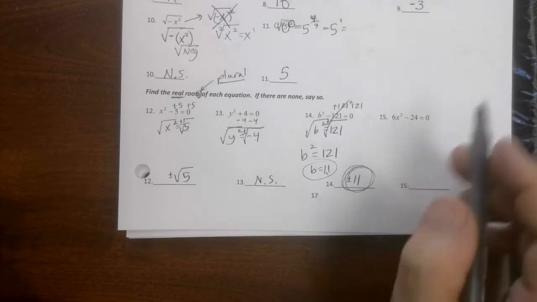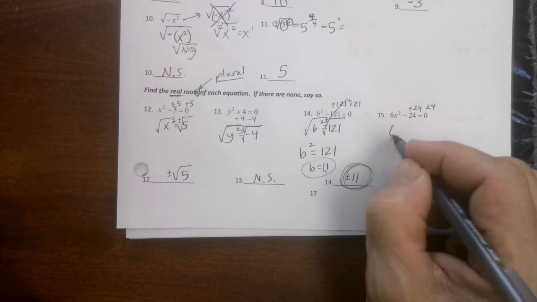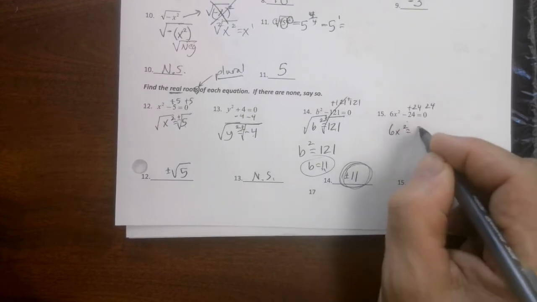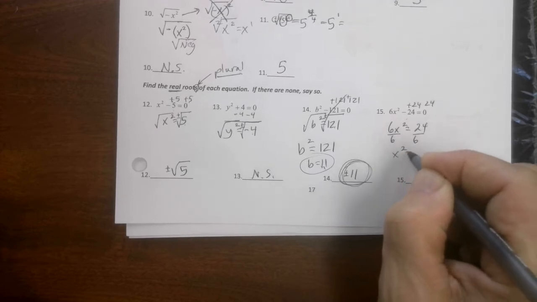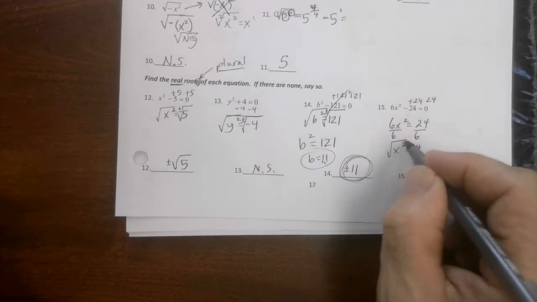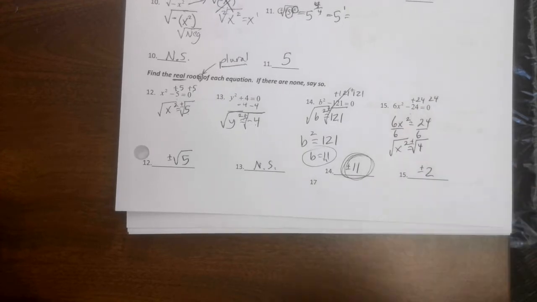Okay, so this one, you can just add 24 to both sides to get started. So 6x squared equals 24. Divide by 6, divide by 6. X squared is 4. And here we go. Bada boom, bada bing, do the right thing. So you get plus or minus 2. Let me go ahead and turn the page.